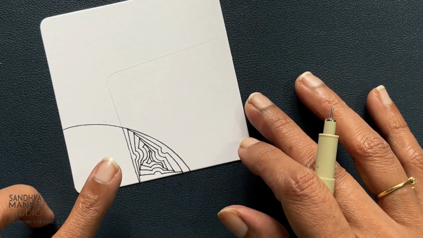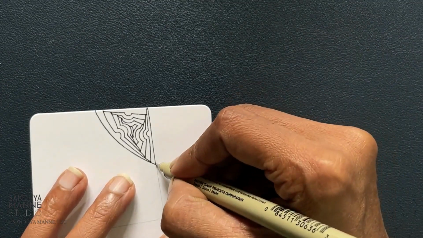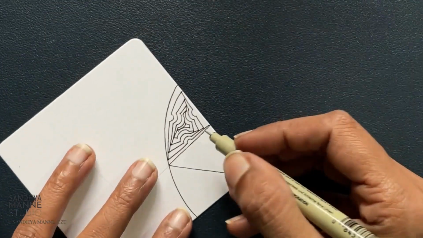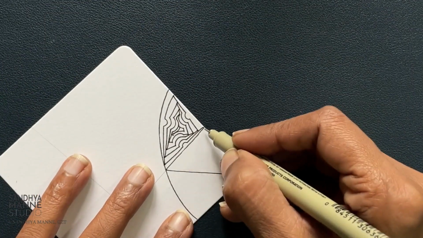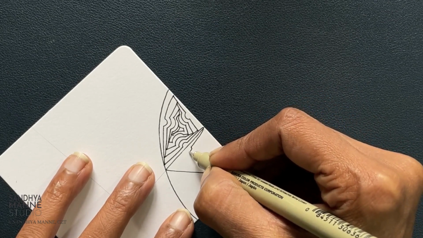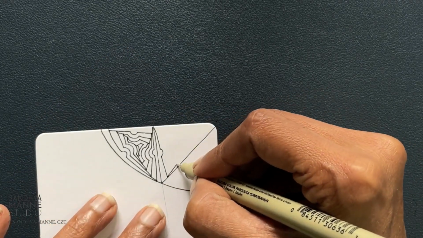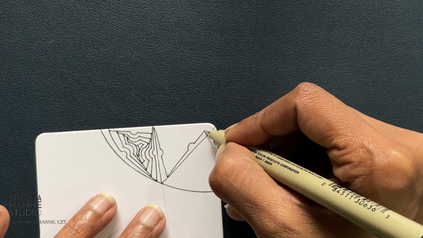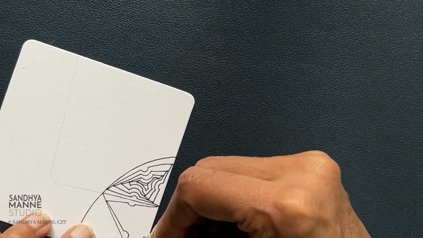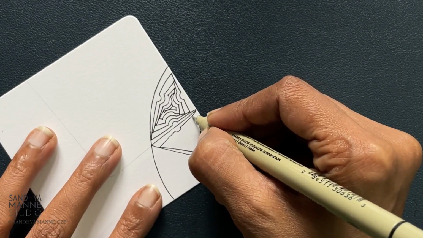Now I'm going to do the same thing here as well. So I'm going to pull out another line here. So we have these two sections, and I'm going to go along this line. So I'm going to start from here, make a bump like this, and pull out. Start from here, make a bump, pull out. Start from here, make a bump, pull out. Okay, so I'm going to aura this.